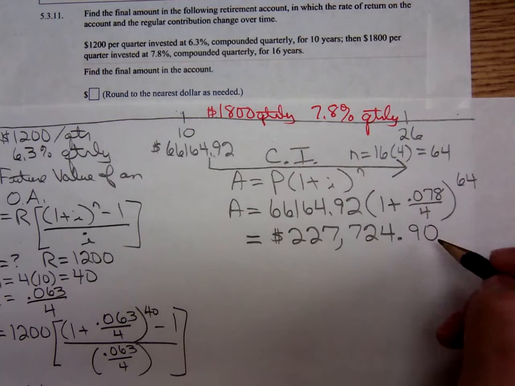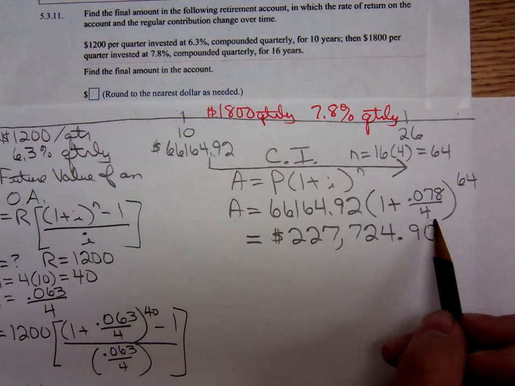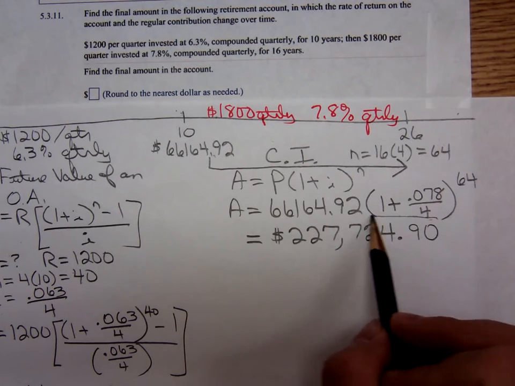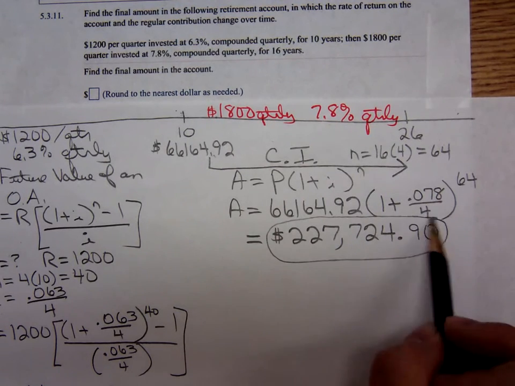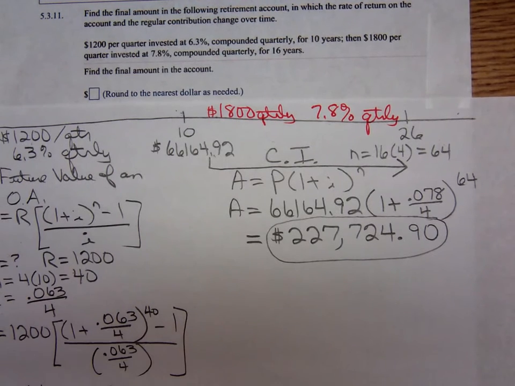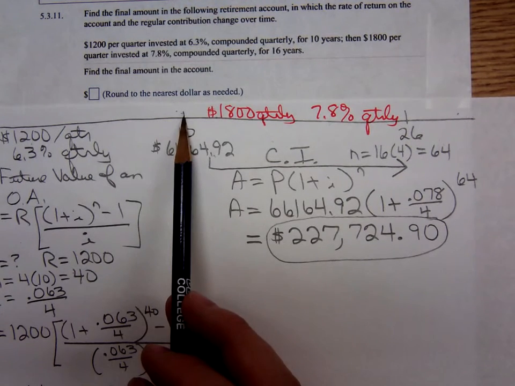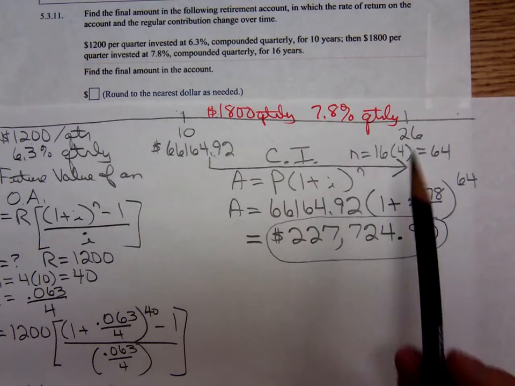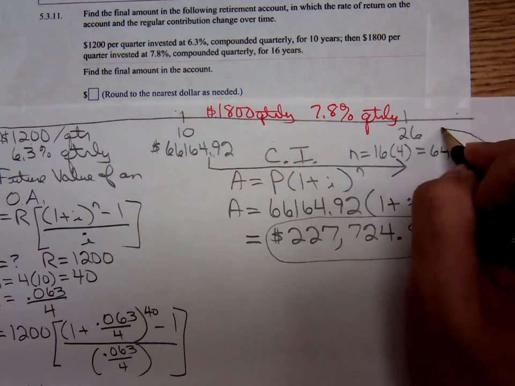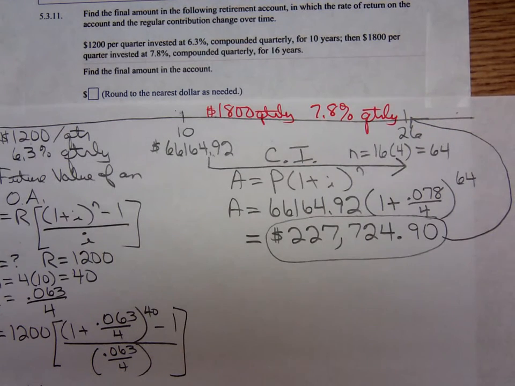So this amount, I'm going to circle this, although this isn't really a final answer, but the $1,200 quarterly at 6.3%. For 10 years you were making the deposit, and then the next 16 years it just earned interest. We have that amount it's grown to at the end of the timeline.